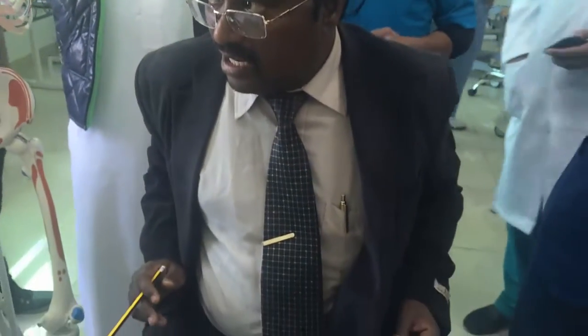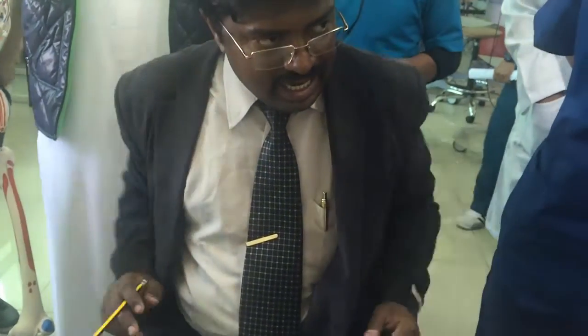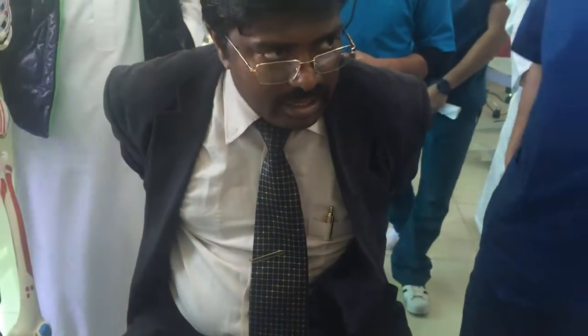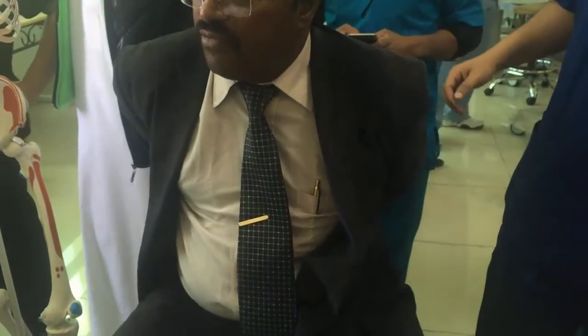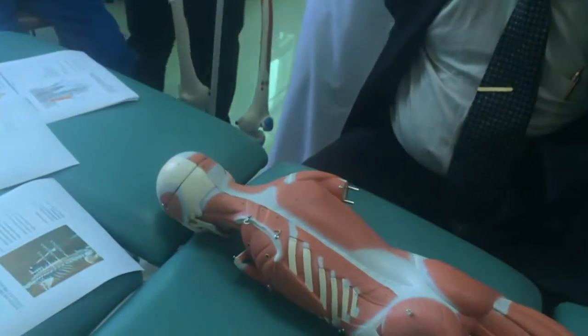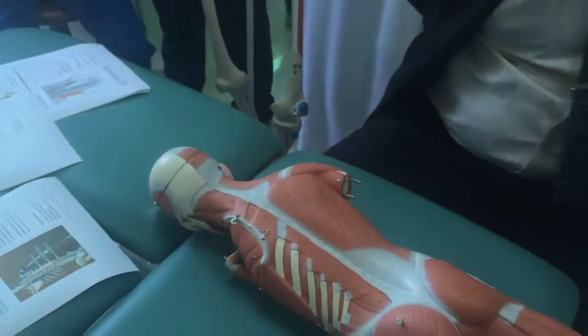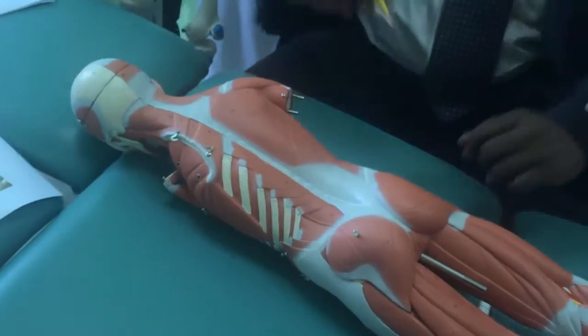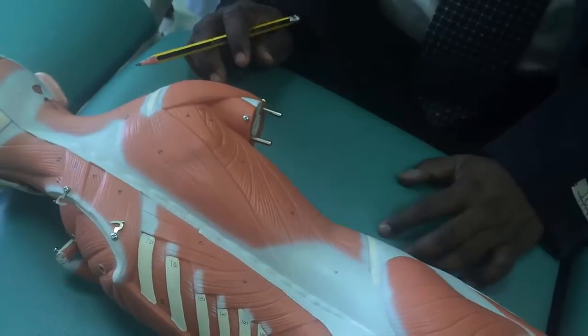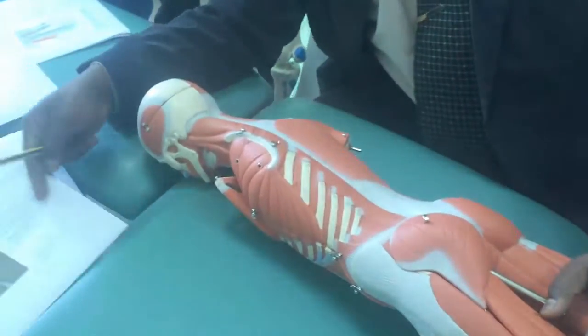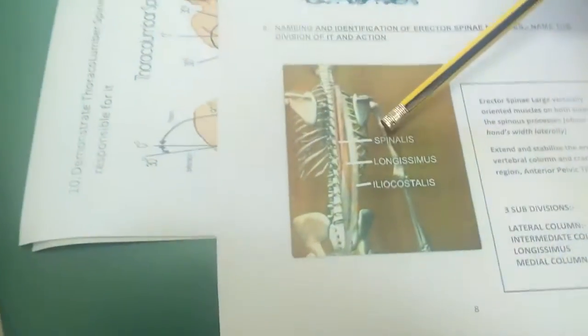It will do extension, adduction, and internal rotation of the shoulder. Extension, adduction, internal rotation of the shoulder. That is the action of latissimus dorsi. This is the action of latissimus dorsi. Next, erector spinae. It is better seen in the picture.